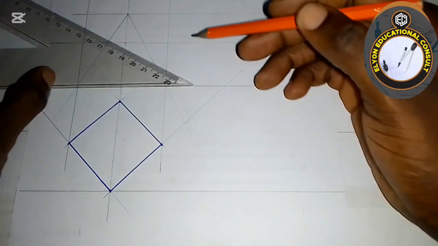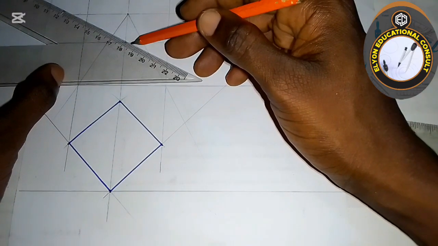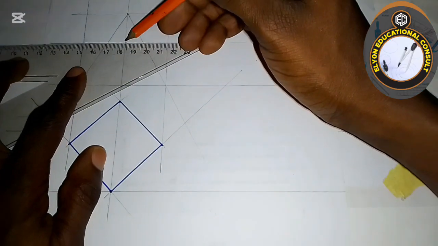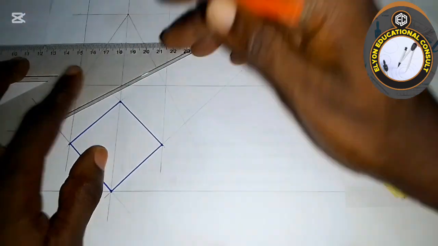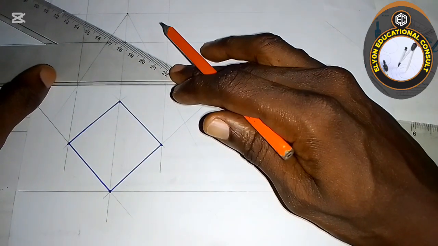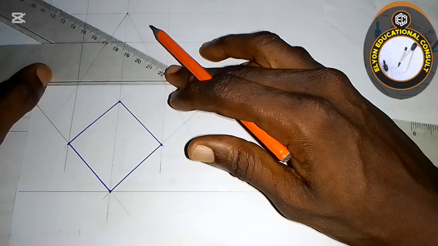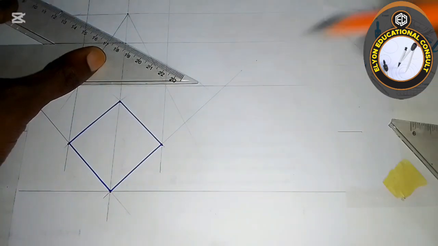I hope you can see. So just move it to the center this way. Okay, the 30 degree. Let me produce this line further so I can just move it to this 30. Okay, then produce this.